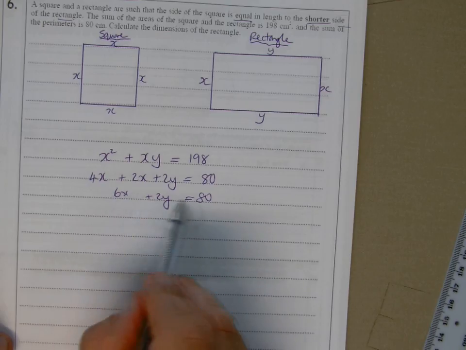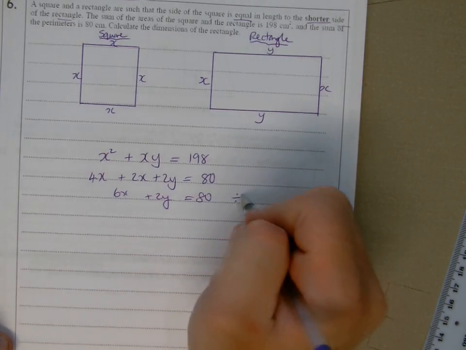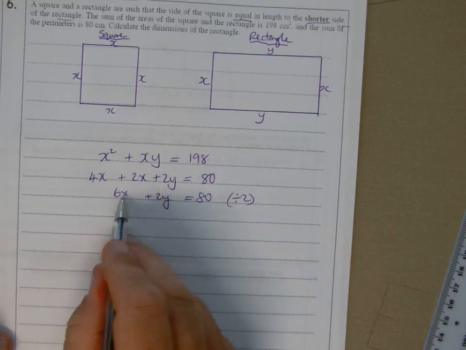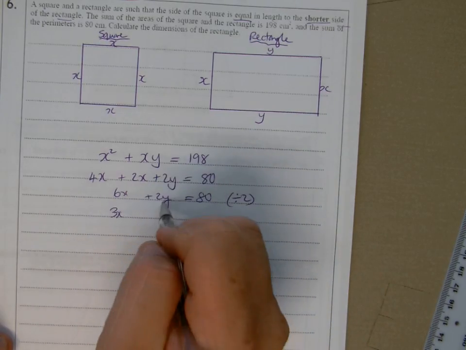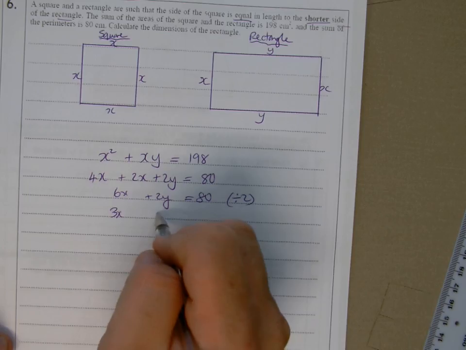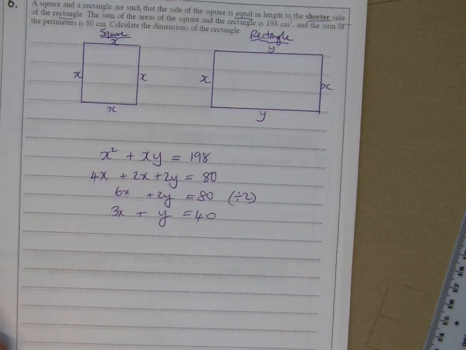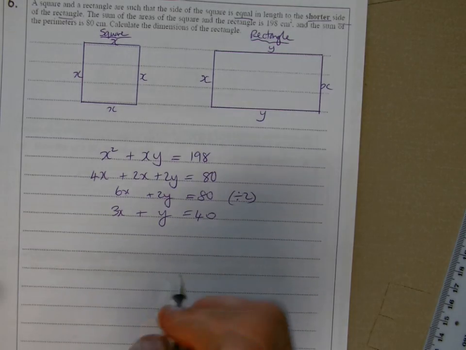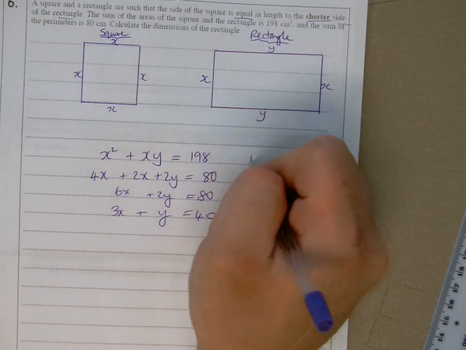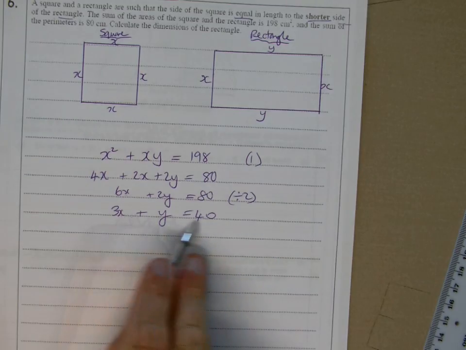The other thing I can do is divide it by 2, because 2 is a common factor of all of them. So 6x divided by 2 is 3x, 2y divided by 2 is y, and 80 divided by 2 is 40. Now we've got two simultaneous equations, equation 1 and a second equation.